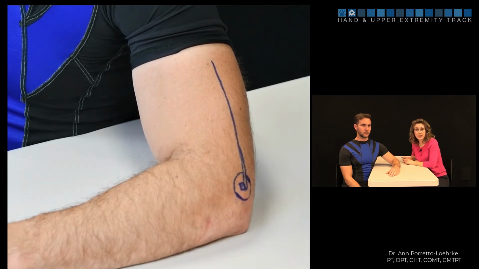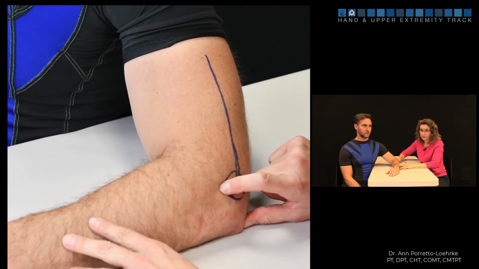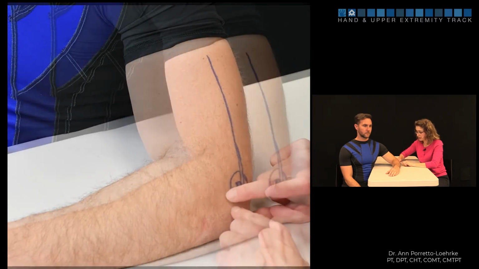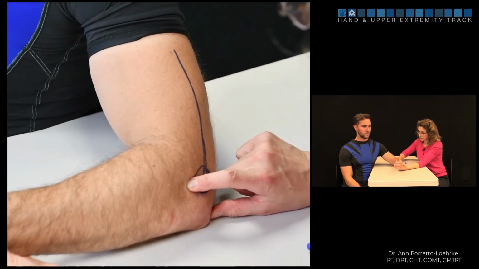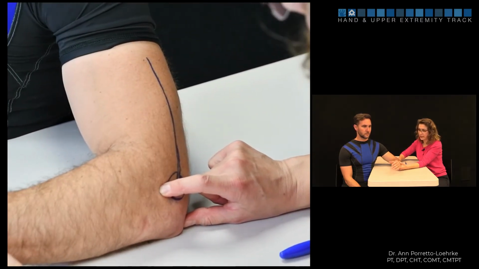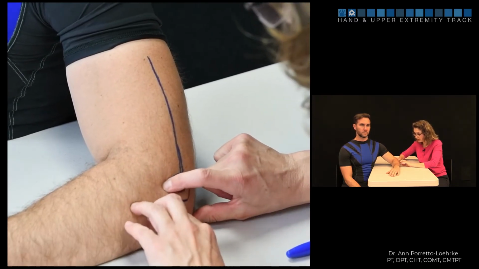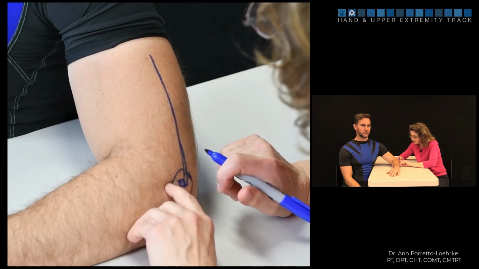Then we're going to find our radial head. If we drop down, we're going to feel the joint line between the proximal aspect of the radial head and the inferior portion of the capitulum. So when he rotates his forearm, I can feel that radial head. I'm going to keep him in a pronated position because that's going to make that proximal edge of the radial head most prominent. So I'm coming in here.